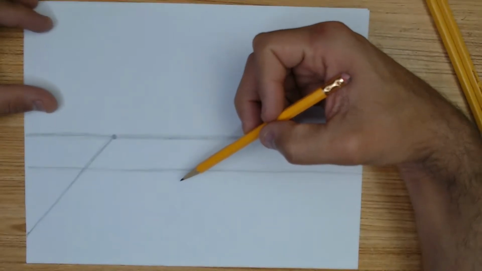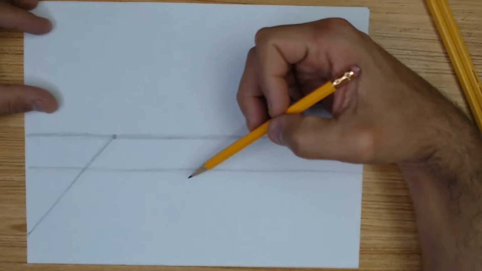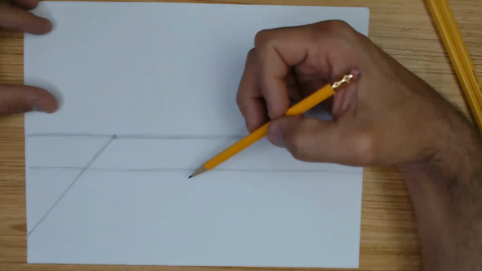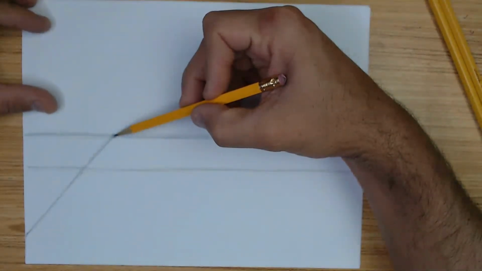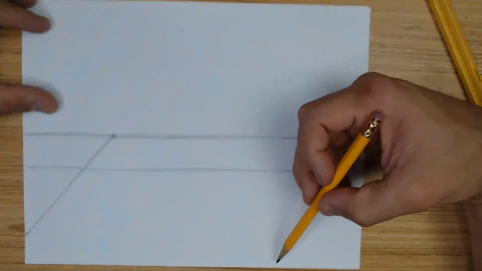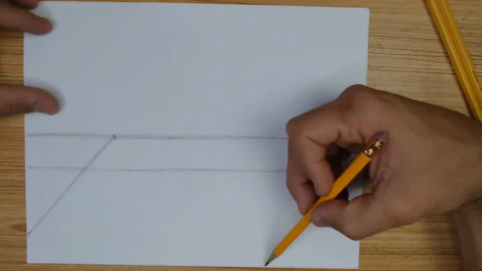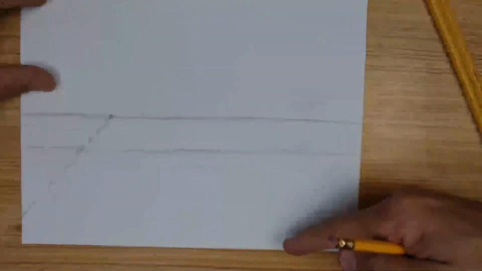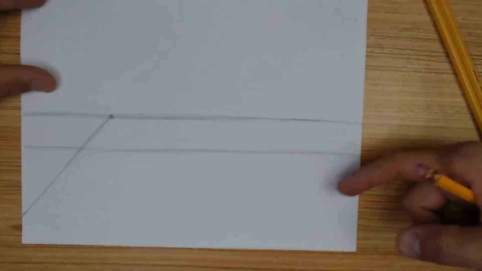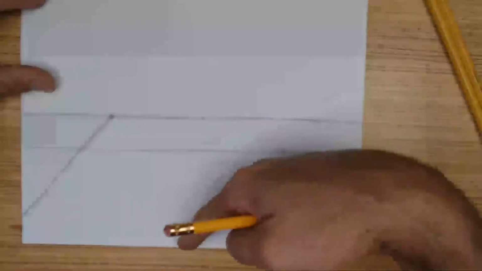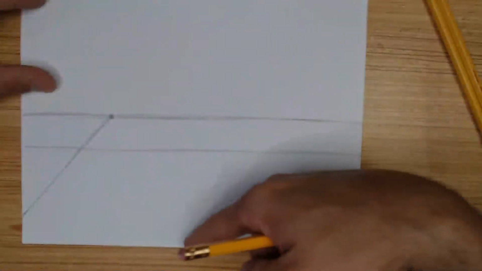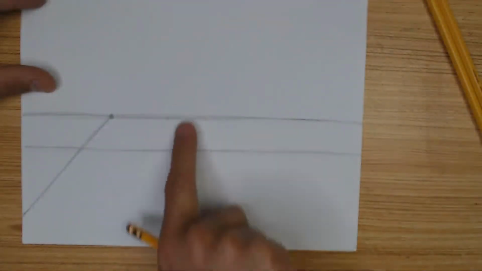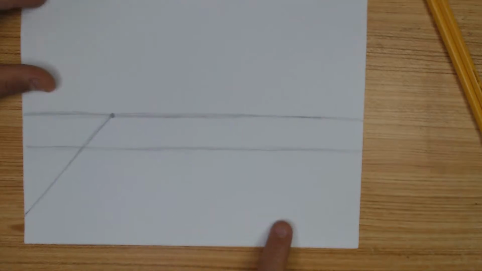is to go from the vanishing point to kind of about here. See where my pencil is pointing? Now it's not the side, it's the bottom, but not the middle. Kind of about halfway. If I split the paper in half, left and right, half of the right.